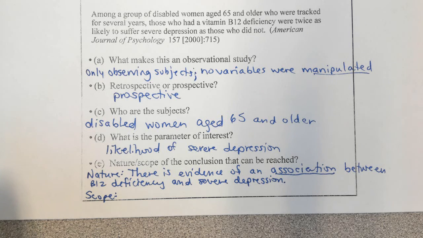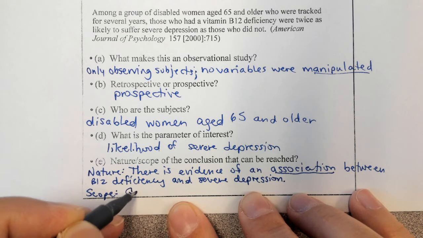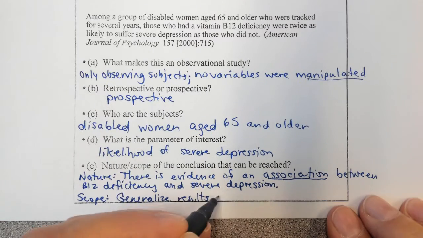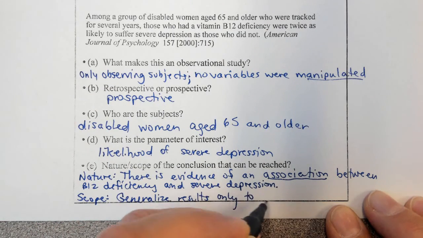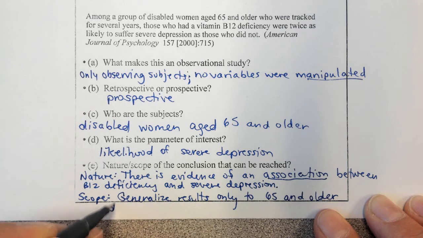Do we know anything about young women or middle-aged women? No. So the scope of the study, so how broadly you can generalize the results, is really just 65 and older disabled women. That's all we know about. We don't even know about the healthy women. So the scope of the study is people just like the ones that were studied. So we can generalize results only to 65 and older disabled women.